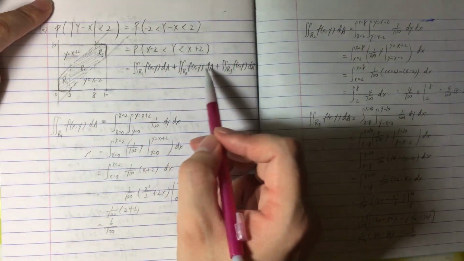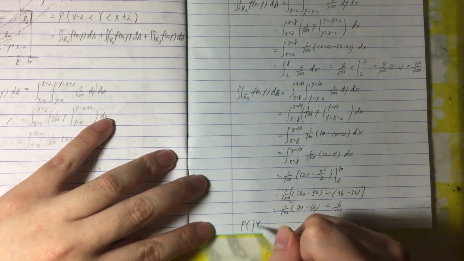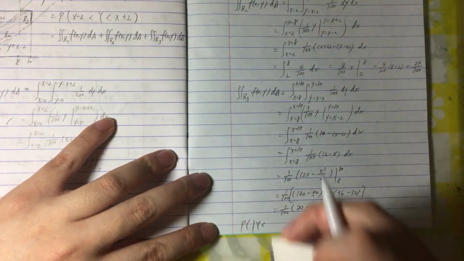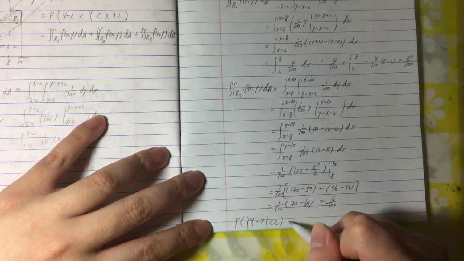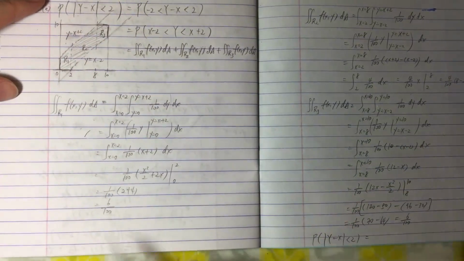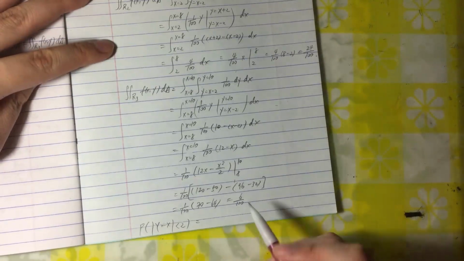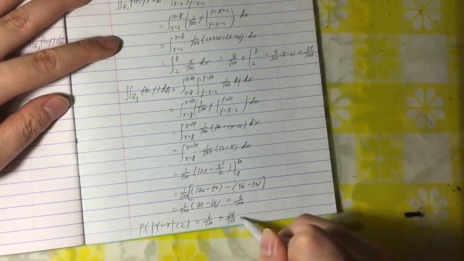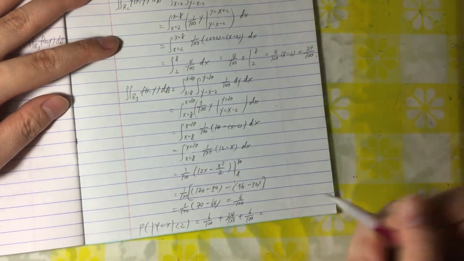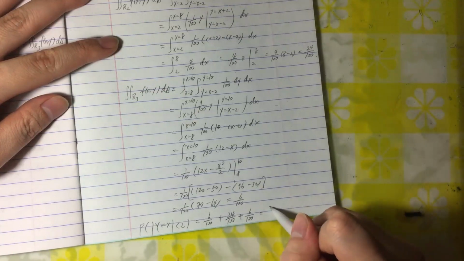So for the final answer, we add all three integrals together. So the probability that the absolute value of y minus x is less than 2 is equal to the sum of all three integrals, 6 over 100, 24 over 100, plus another 6 over 100. 6 plus 24 is 30. 30 plus 6 is 36.